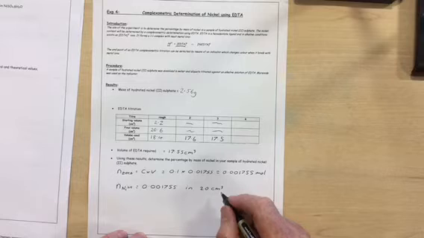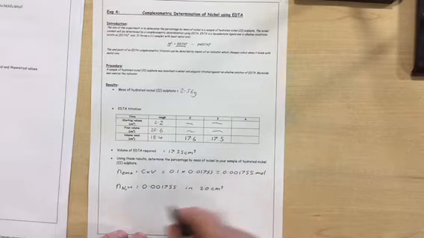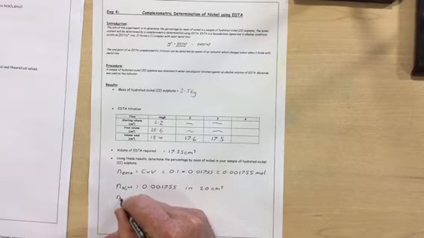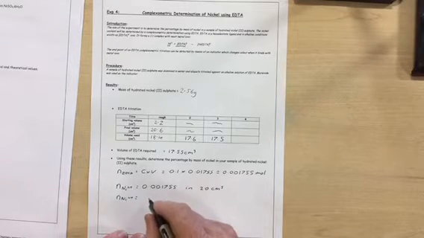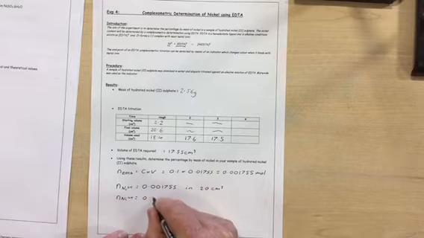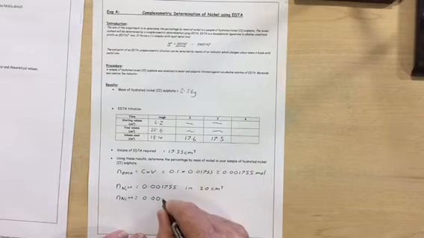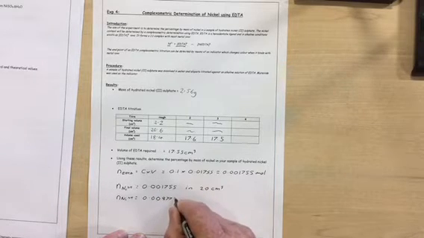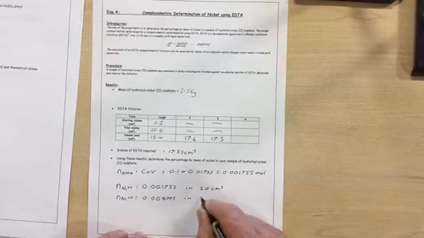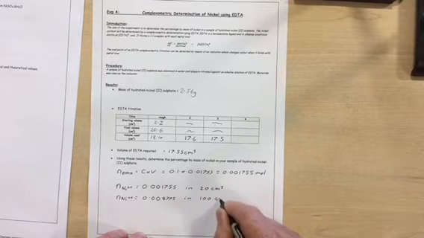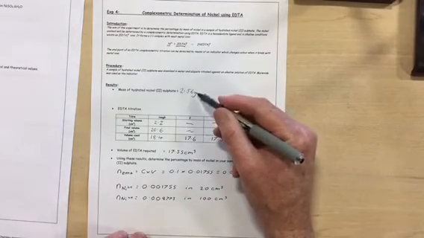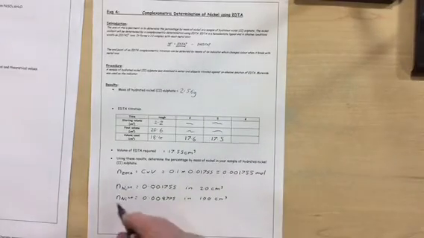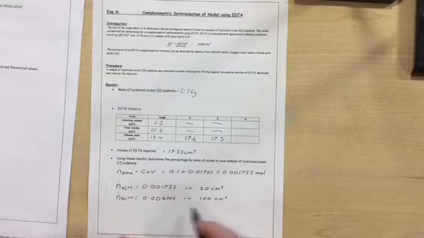Our entire nickel sample had been diluted to 100 cubic centimetres, so the number of moles of nickel is 5 times that, which is 0.008775 in the 100 cubic centimetres, which was the entire sample. That entire sample was 2.56 grams.